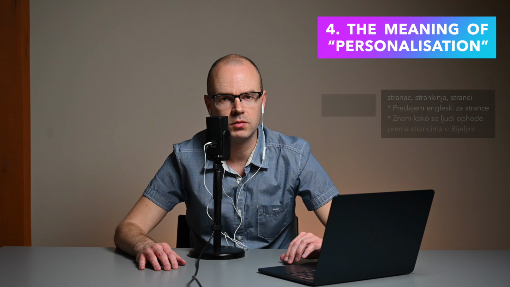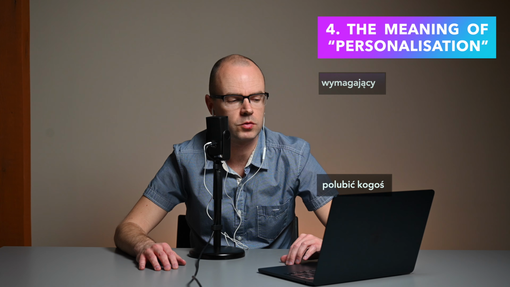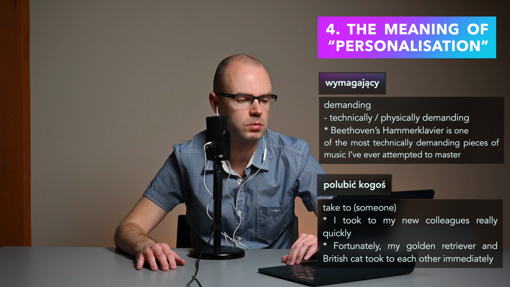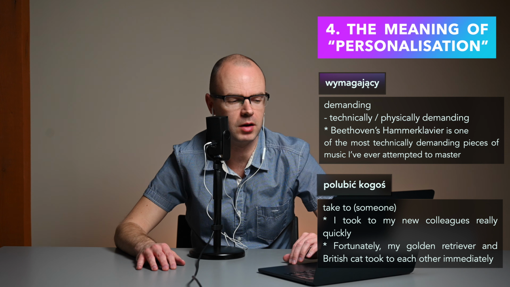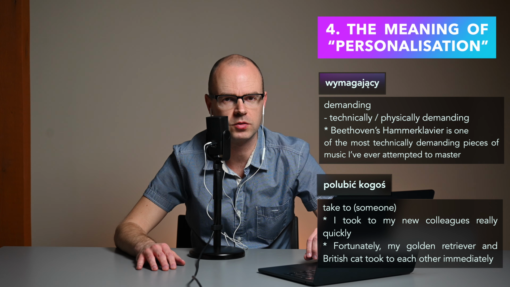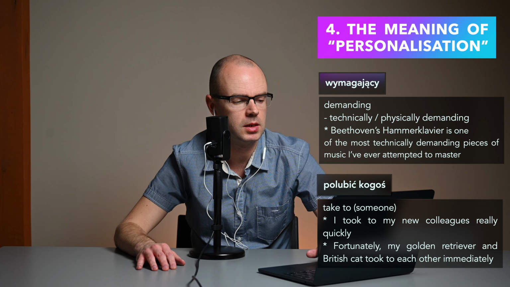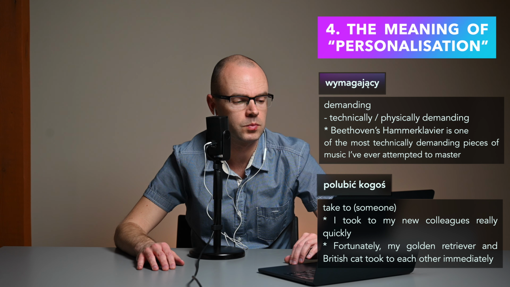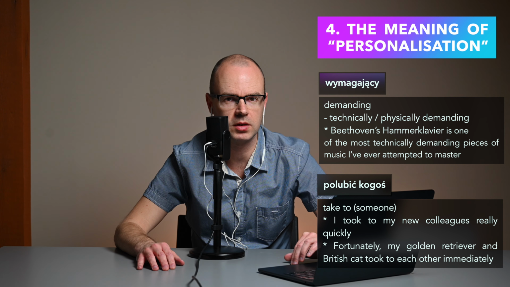Now let's have a look at another screenshot coming up. Let's imagine we've got an English language learner who's Polish, also a musician, an animal lover. So they can stay close to their passions with the word phrase table and the personalized sentences. In Polish we've got wymagający, in English demanding, and we've got collocations here, technically and physically demanding, and a true sentence for this learner: Beethoven's Hammerklavier is one of the most technically demanding pieces of music I've ever attempted to master. True sentence for that learner.